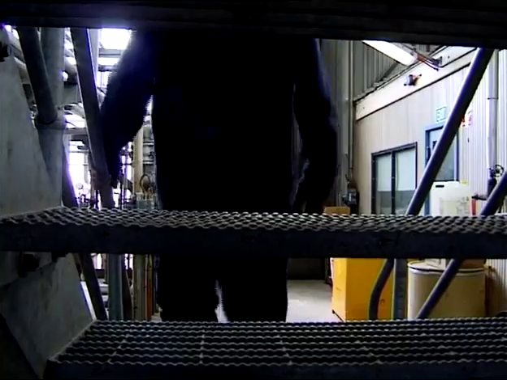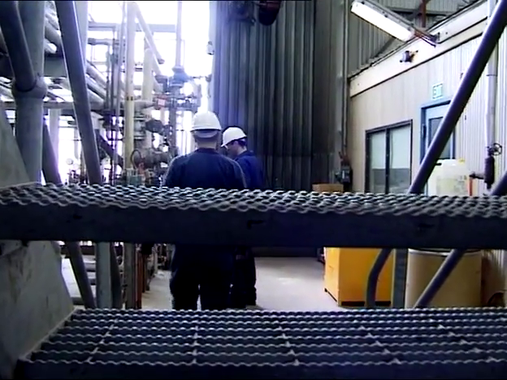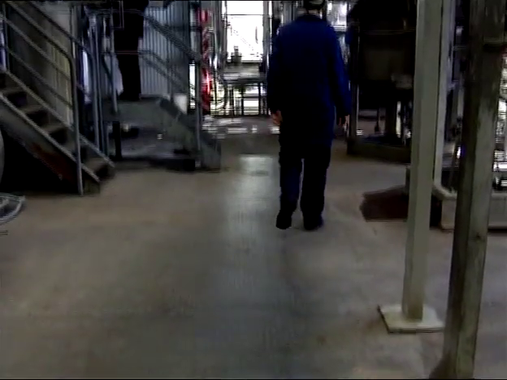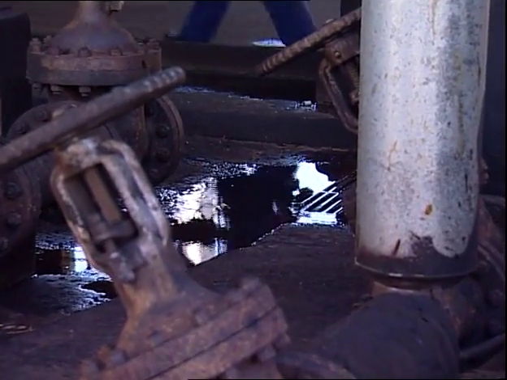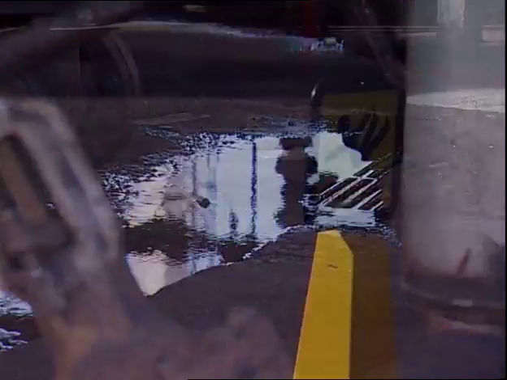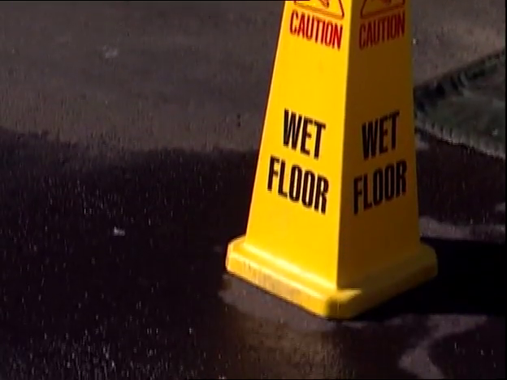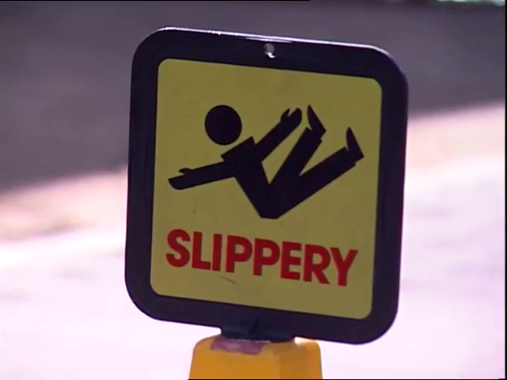Keep the floor area tidy and free of equipment and materials that are not required for the task at hand. Passages, aisles and stairways should be kept free of obstructions. Spills of any type should be cleaned up immediately, and warning signs are also useful for drawing attention to slippery or potentially slippery surfaces. As we have already said, any fall can be dangerous.